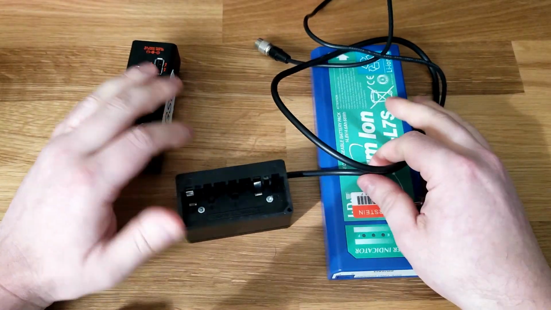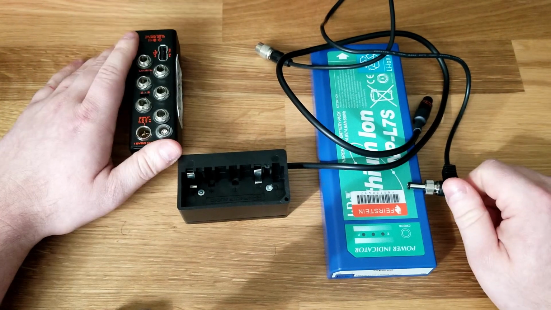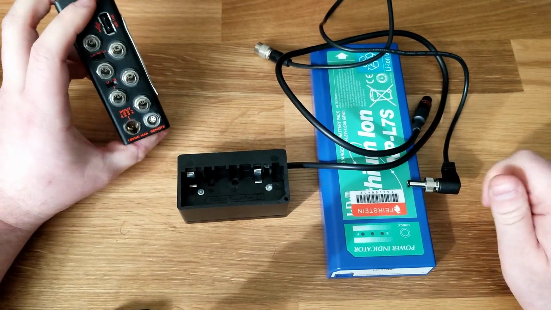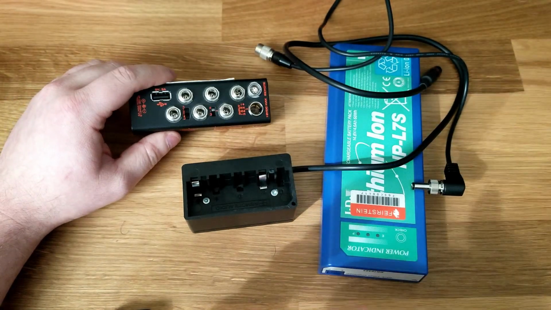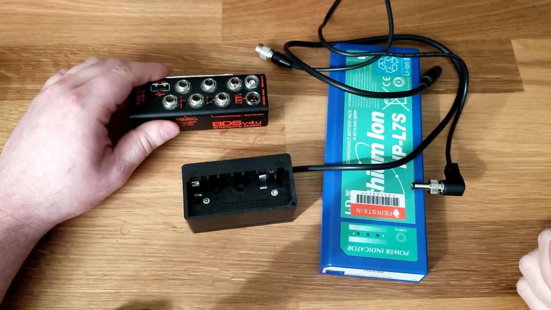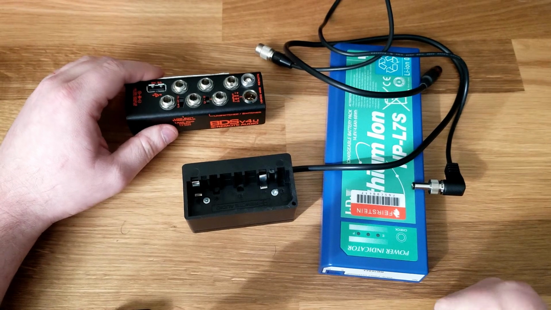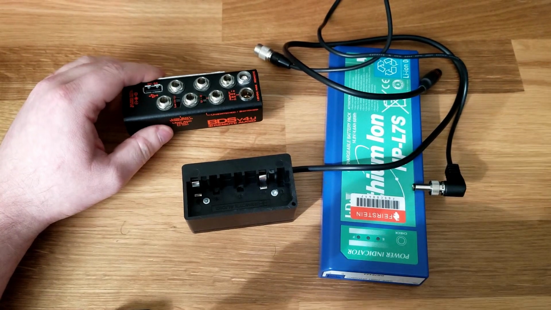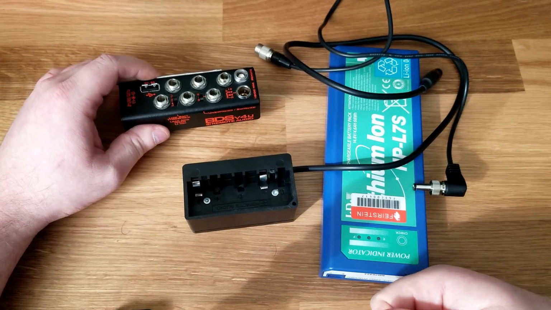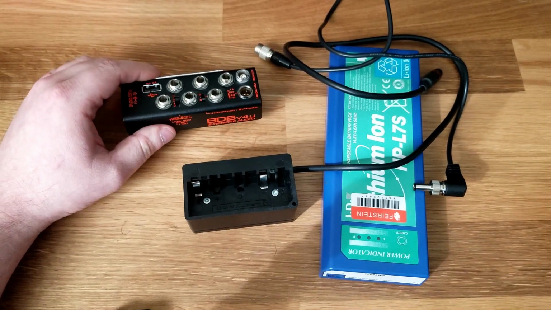Now, why would I have all this junk for just powering my mixer? When a professional sound mixer puts together a bag for their kit, a lot of times there are multiple things that you want to power off of one battery. That makes things very self-contained and easy, where you just have one battery to change and you don't have a bunch of different batteries to change.